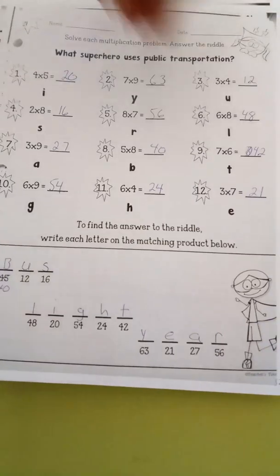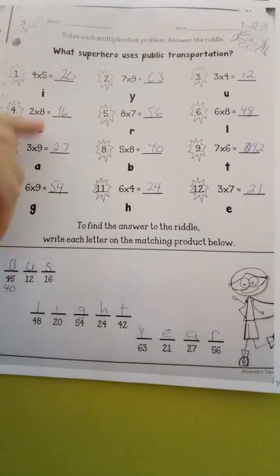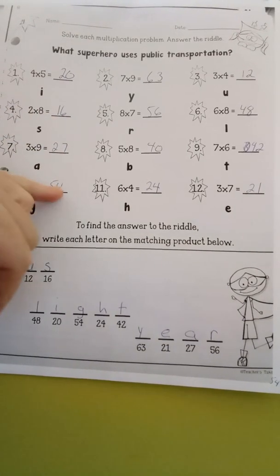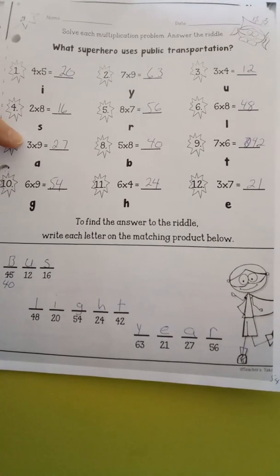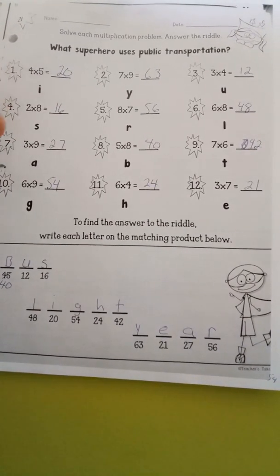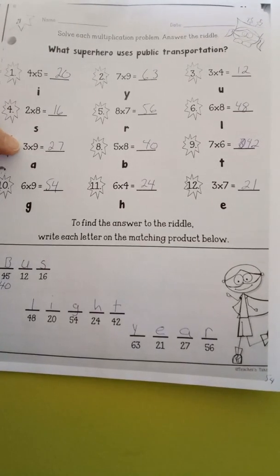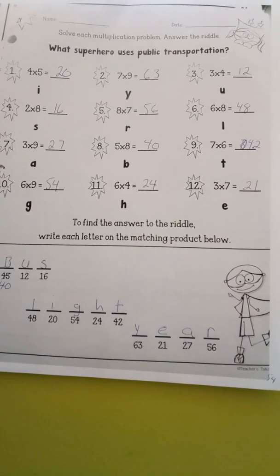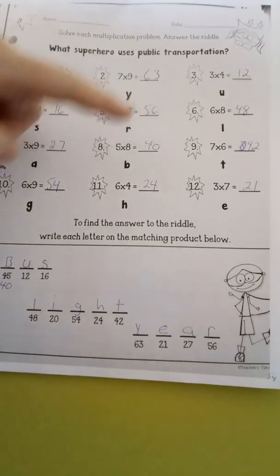All right, then we have our last page here. Okay, so 4 times 5 is 20. 2 times 8 is 16. 3 times 9 is 27. 6 times 9 is 54. So these ones here, I know you're only supposed to go up to 3 times 5, but you can solve 3 times 9 by adding on a few more 3s, right? 4 more to be exact, okay? 6 times 9, 54, so you'd have to figure it out, and maybe you had to do it on paper, and that's okay. 7 times 9 is 63.